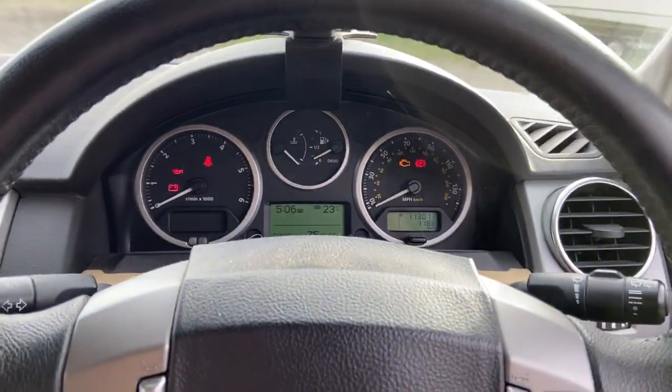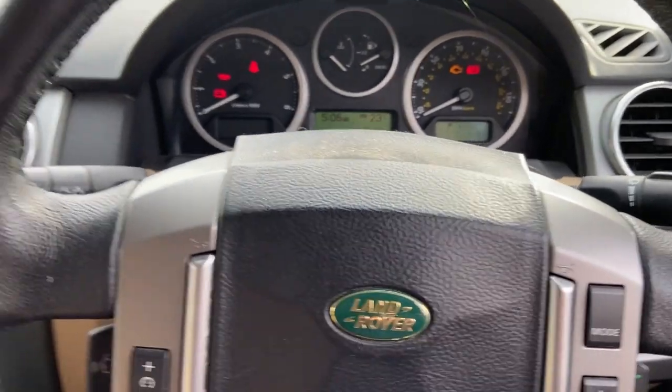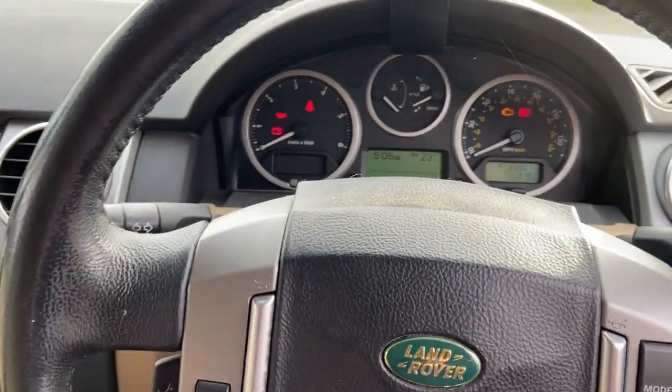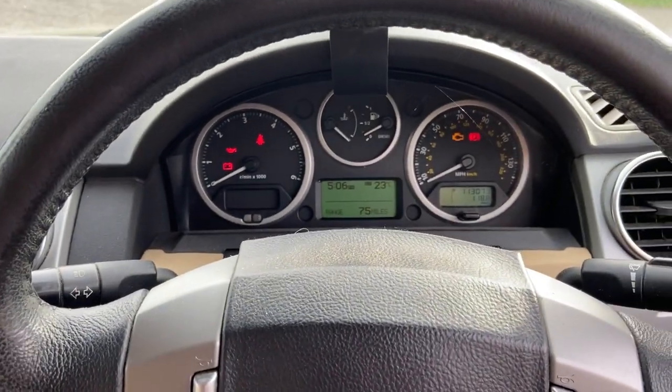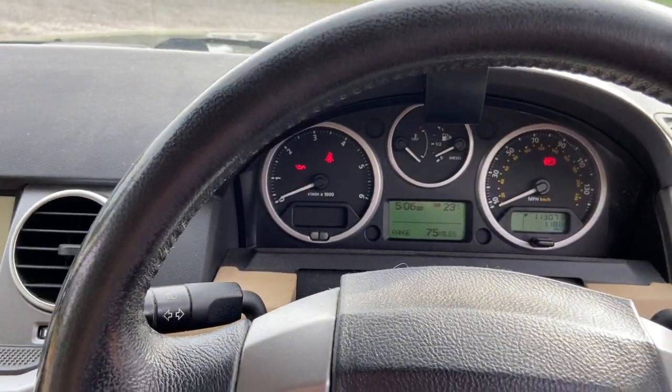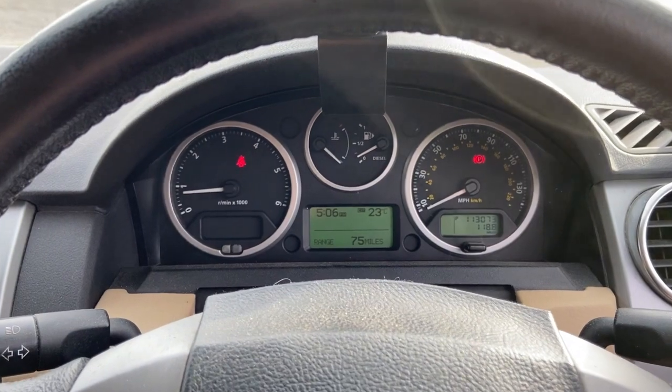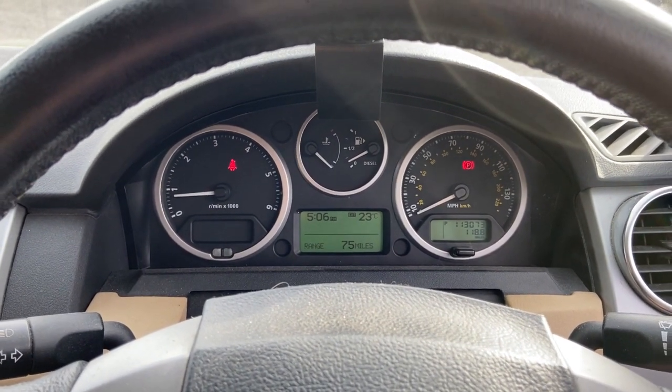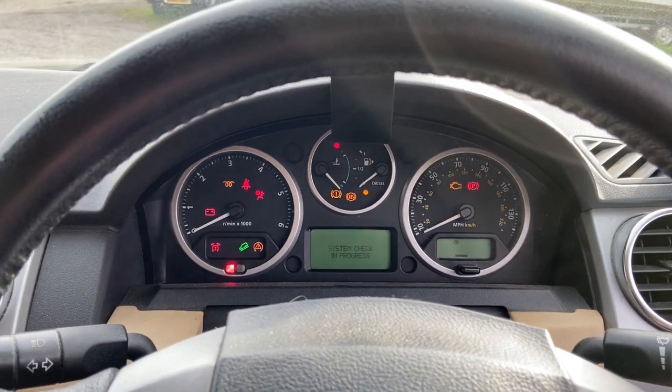Right guys, so we're back from the road test. I've taken it on a good couple of runs now and it's performed very well indeed. So we're just going to check the fault memory now. First of all, I'll just show you this. So if we start it up, we've got no lights on the dashboard at all. I'll switch it off for the moment.